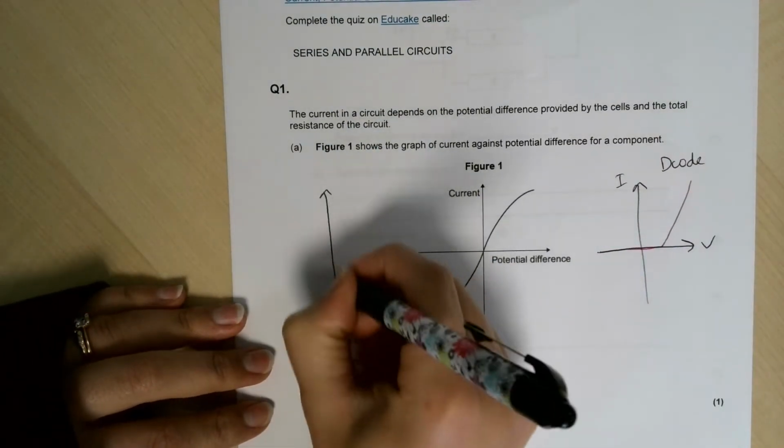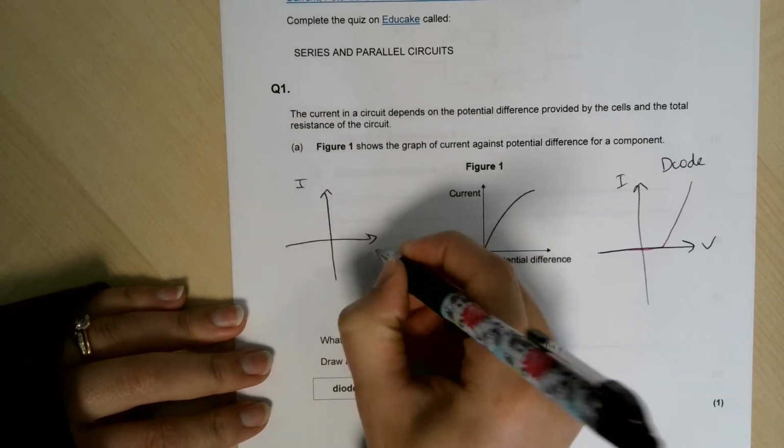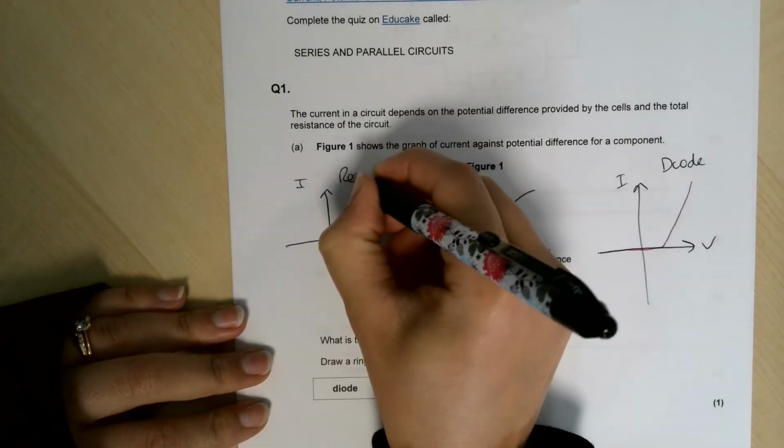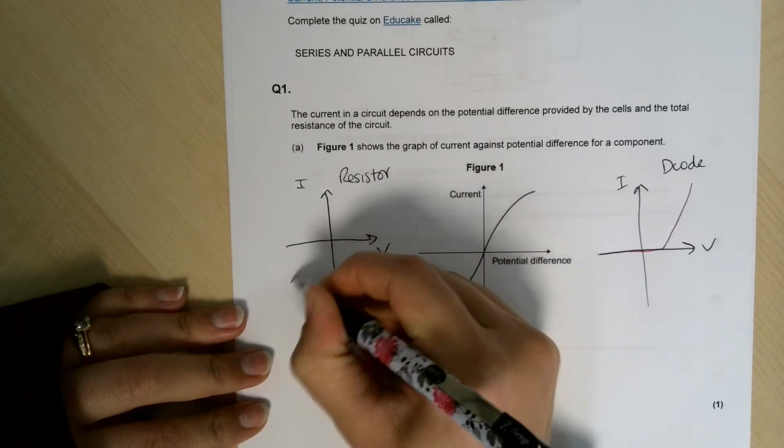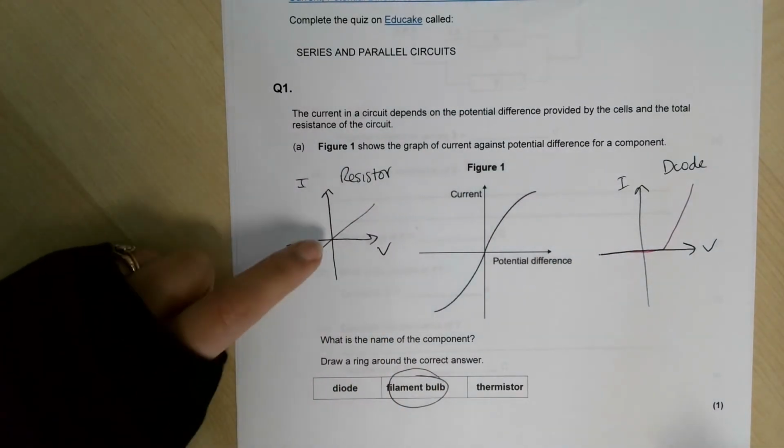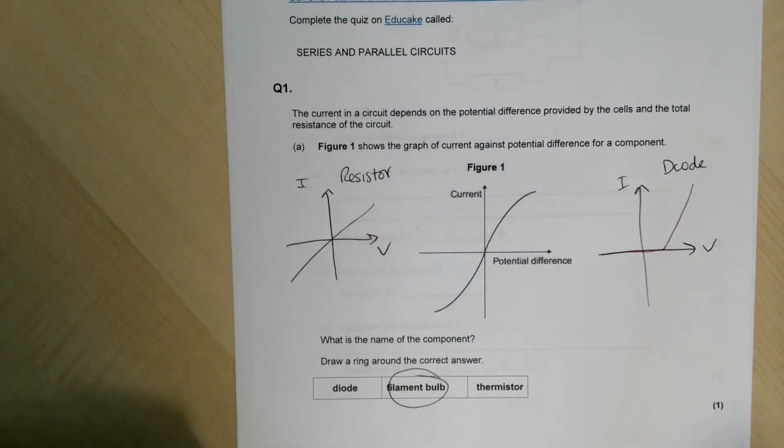And the other one that we should know is a fixed resistor, and we should know that it obeys Ohm's law, so it should be a straight line through the origin of that current-potential difference graph.